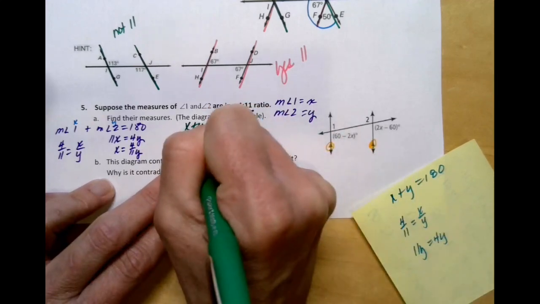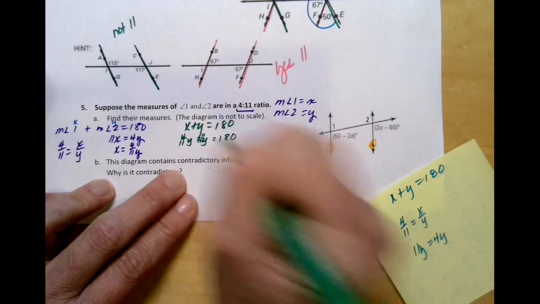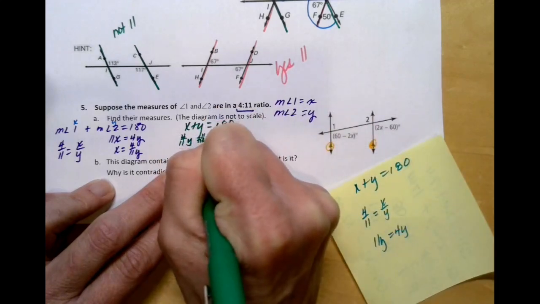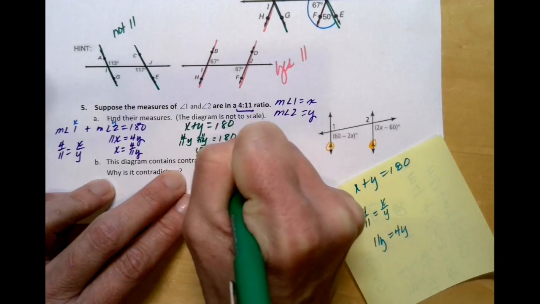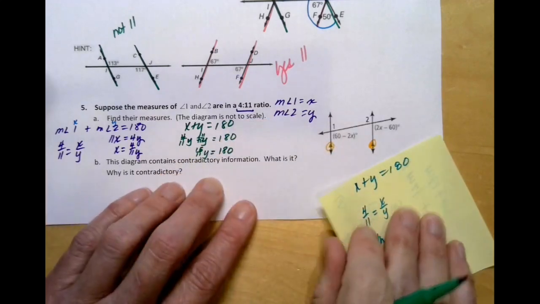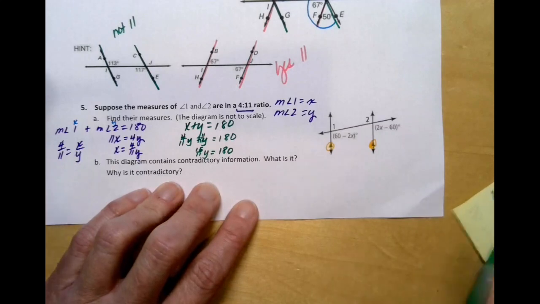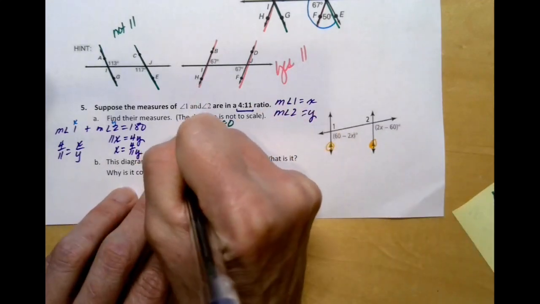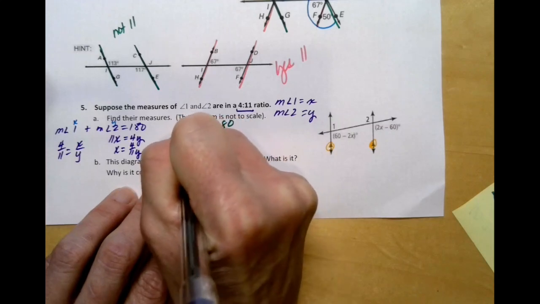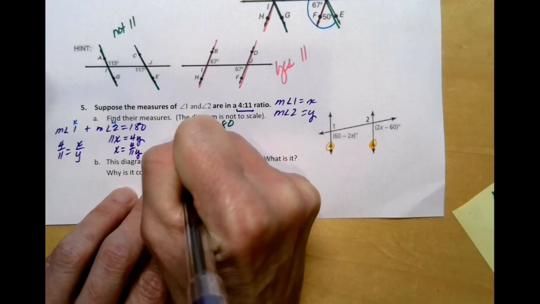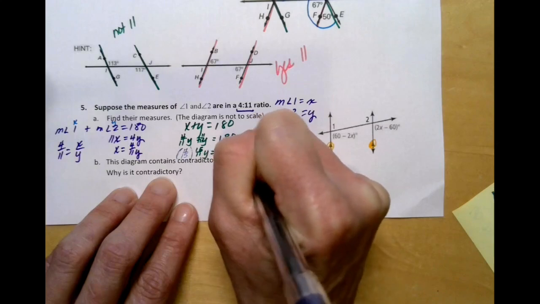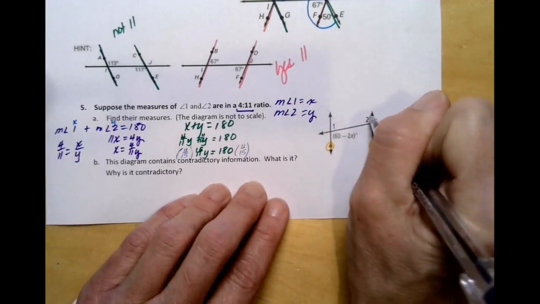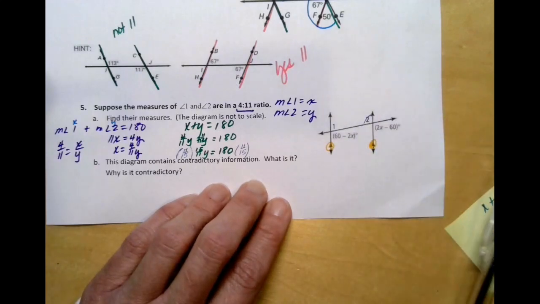This y is 11/11ths, so that's 15/11ths y equal to 180. Let's get a pen, this is getting a little messy. Multiply each side by 11/15ths, and then I have my value for y, which is my measure of angle 2.